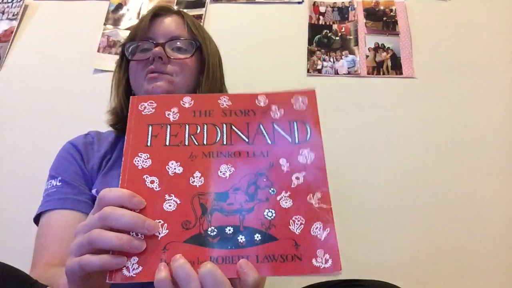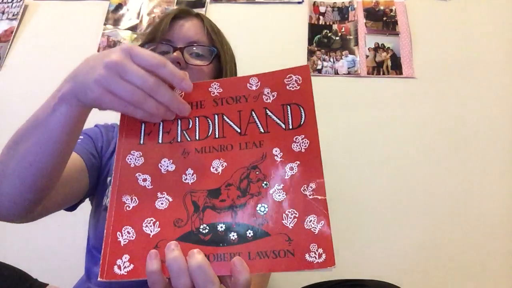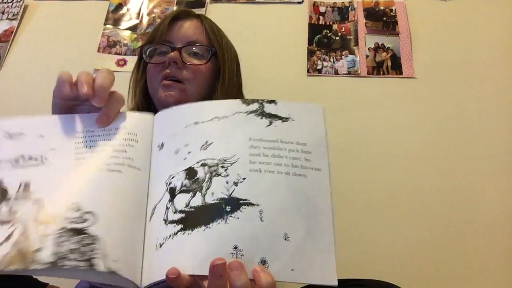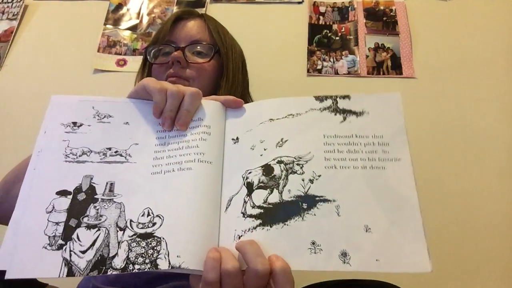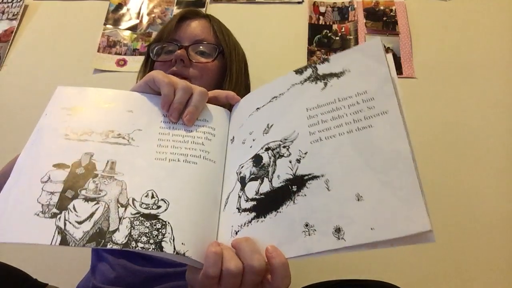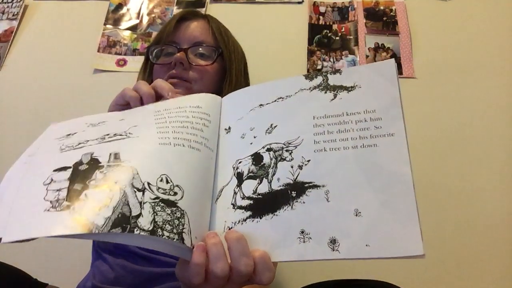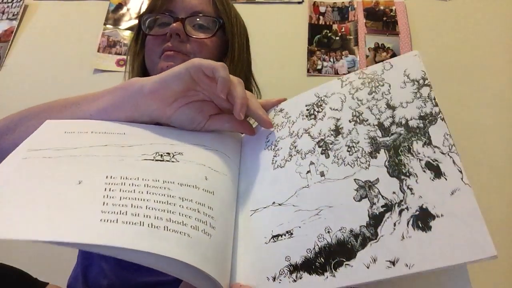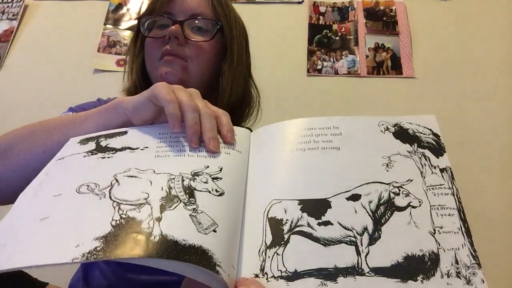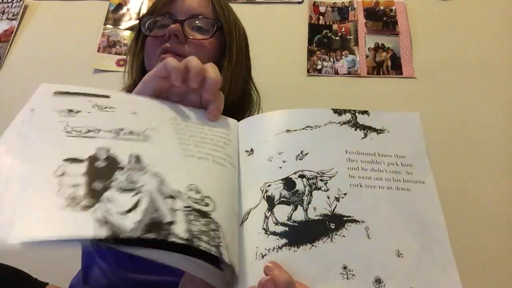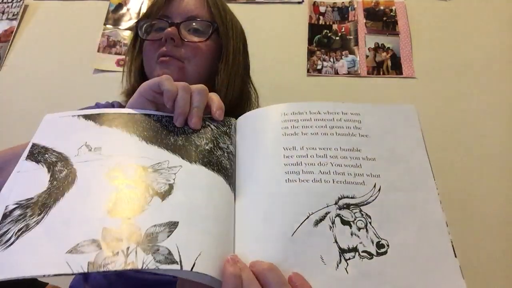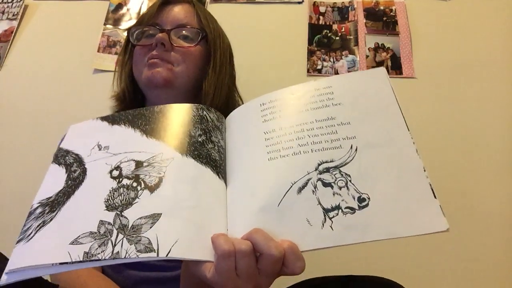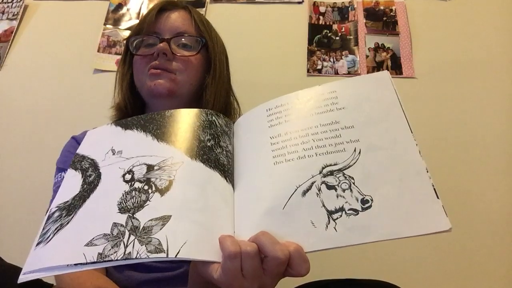Who were the characters in this story? Let's look back at our picture clues. The characters, remember, are what? That's right, the people or animals. Who are the people and animals in this story? That's right, we had several different characters. We had Ferdinand. He would be called the main character. He's the most important character in the story.